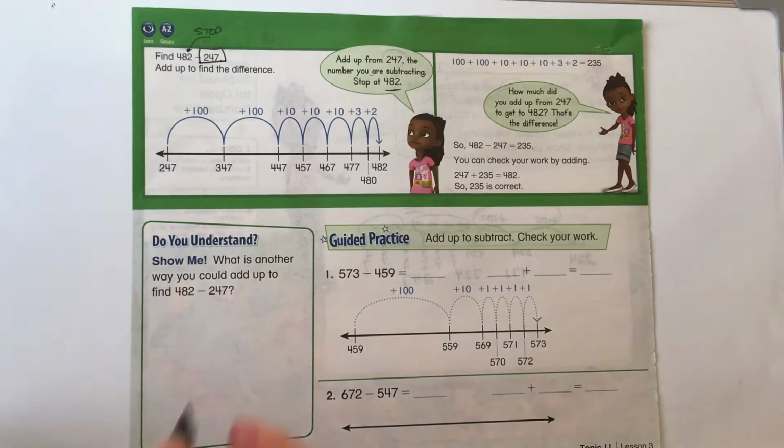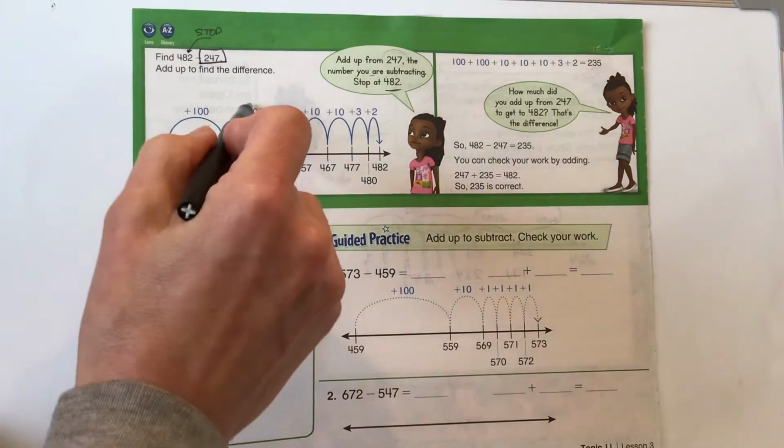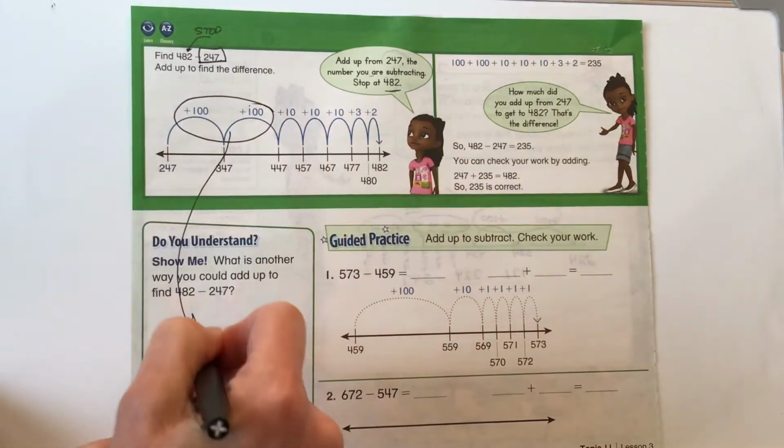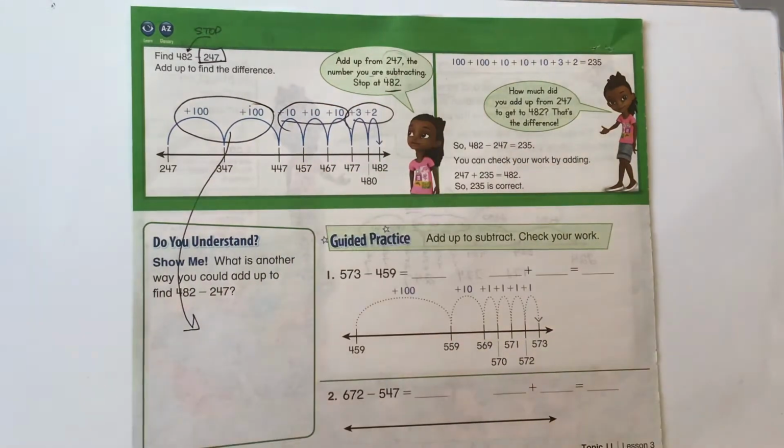Okay, we're going to skip this. Do you understand? Show me. If you want to do it, you can. It's the exact same way. What you could do is do a hop of 200 here instead, and a hop of 30 and a hop of 5. So it's just some different ways that you can do it. So it's just asking for another strategy. If you'd like to do it, that's great.